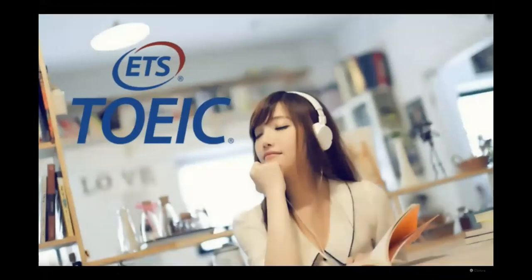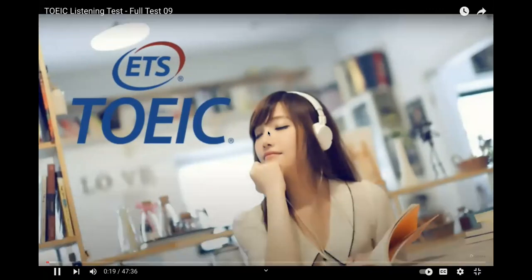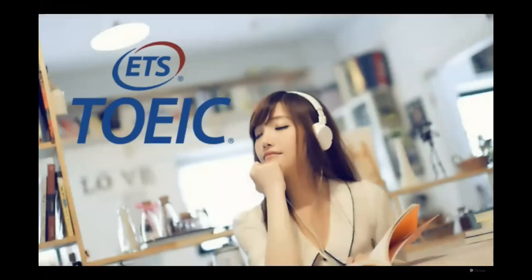Test 9. Listening test. In the listening test, you will be asked to demonstrate how well you understand spoken English. The entire listening test will last approximately 45 minutes. There are 4 parts, and directions are given for each part. You must mark your answers on the separate answer sheet. Do not write your answers in the test book. Part 1.